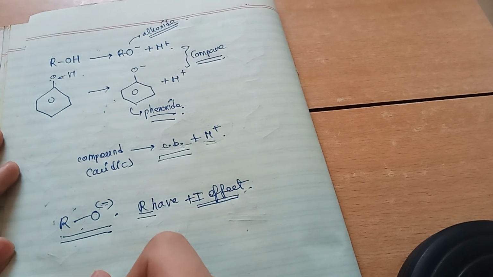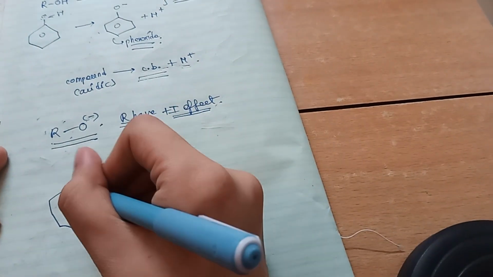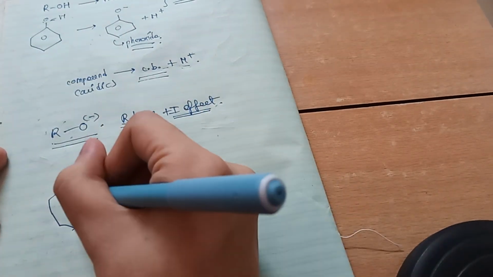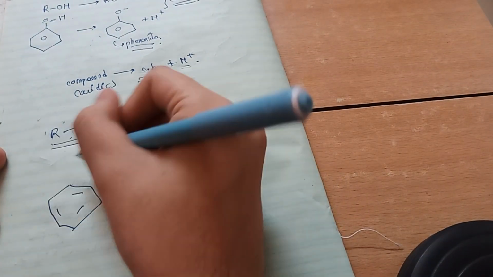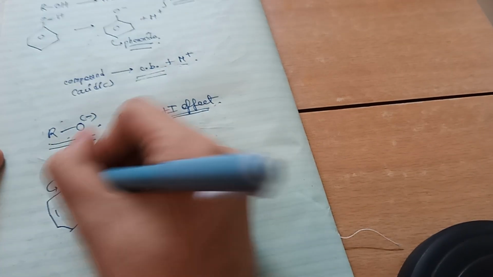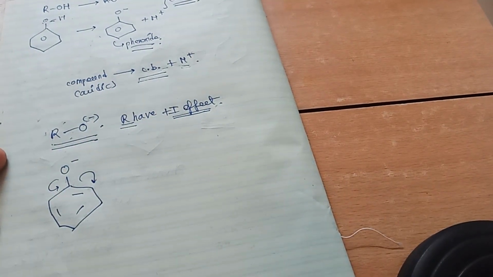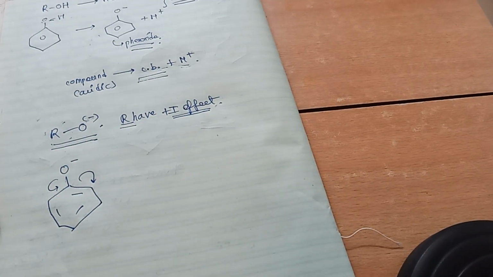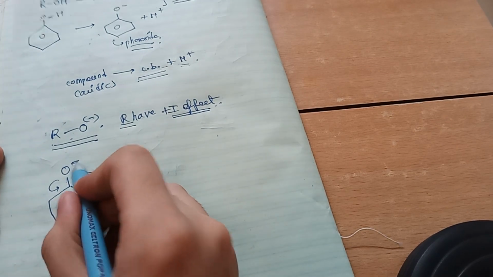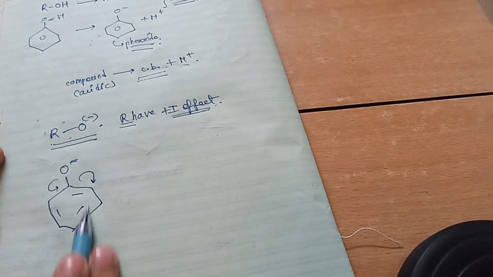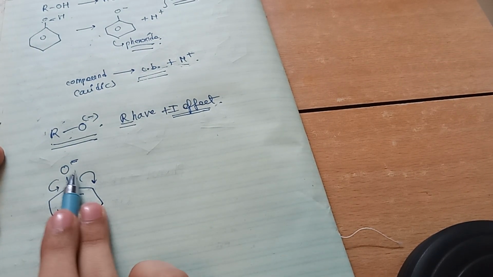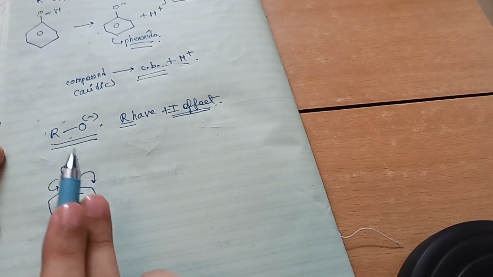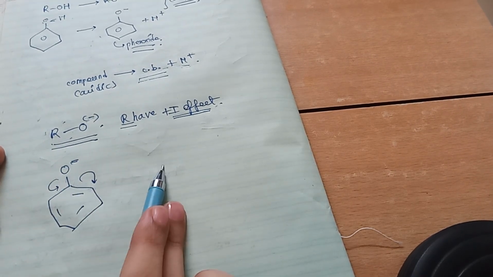Now let's take phenoxide into account. Phenoxide is stabilized by resonance. The negative charge is delocalized in the benzene ring, and we know that resonance always confers stability upon any molecule.